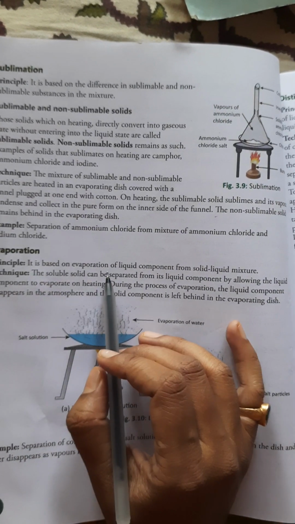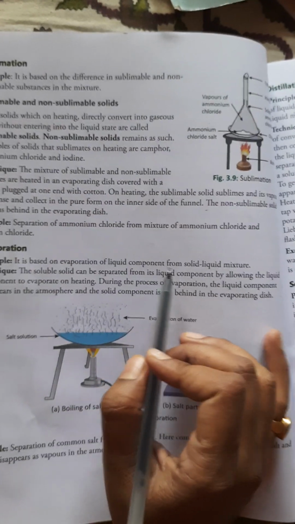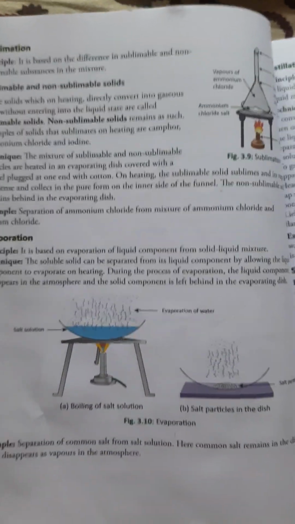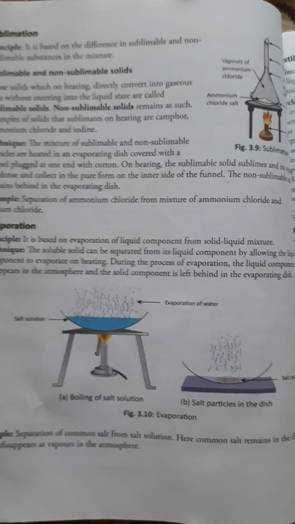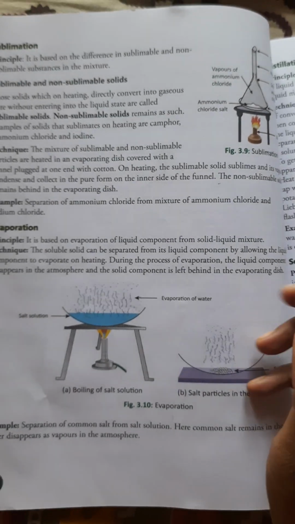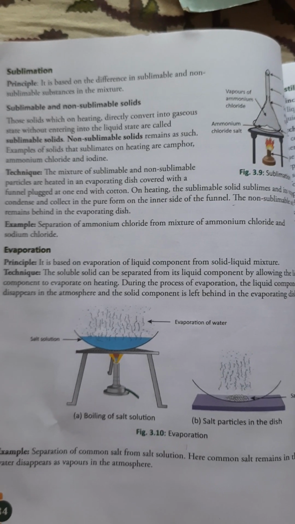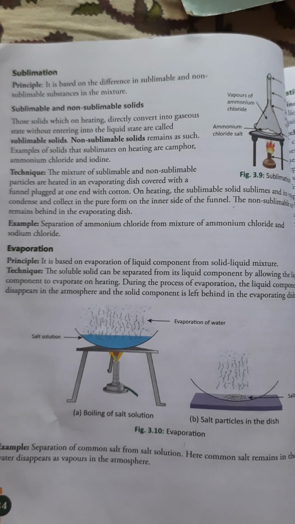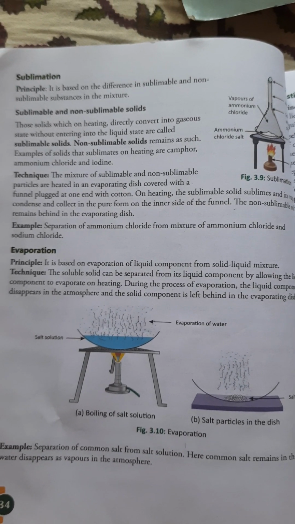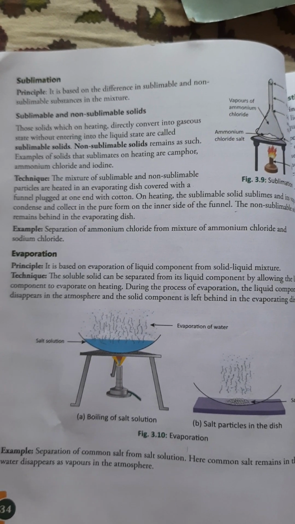It is based on evaporation of liquid components from a solid-liquid mixture. Solid-liquid mixture means what? If you have taken any salt solution, that means NaCl mixed in water, this becomes a solid-liquid mixture.